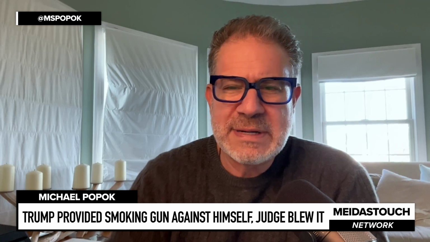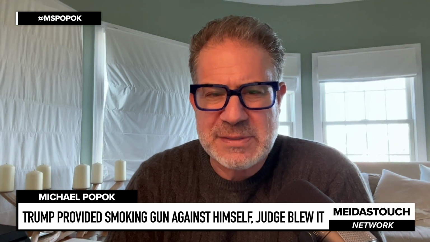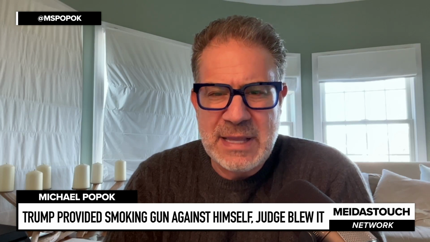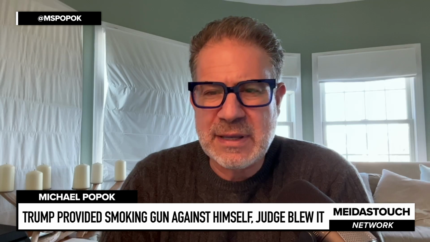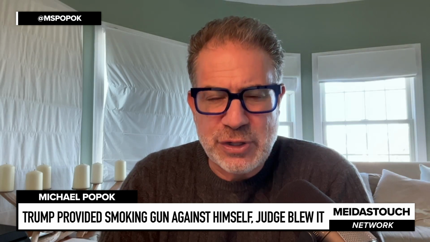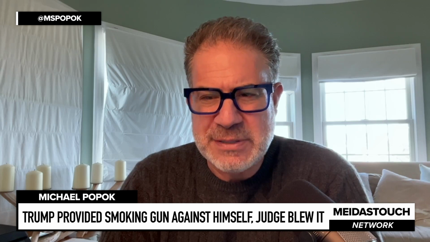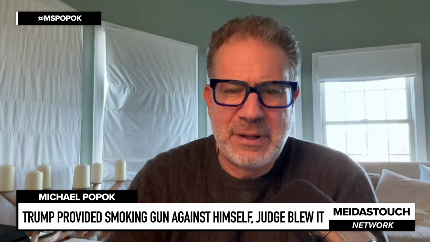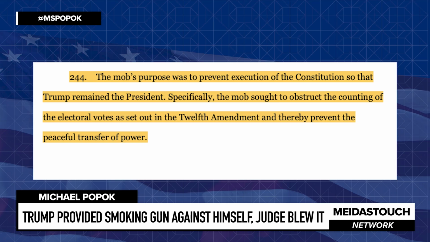And the mob was coordinated and demonstrated a unity of purpose. The mob overran police lines outside the Capitol, broke into the Capitol through multiple entrances, and searched out members of Congress and the vice president who were still inside the Capitol building. Paragraph 244 of her findings, the mob's purpose was to prevent execution of the Constitution so that Trump remained the president. Specifically, the mob sought to obstruct the counting of the electoral votes as set out in the 12th Amendment and thereby prevent the peaceful transfer of power.